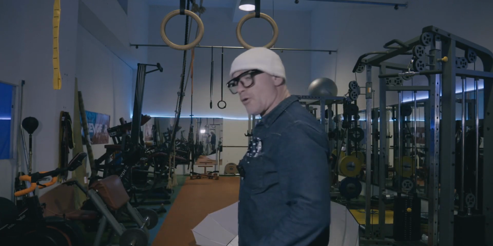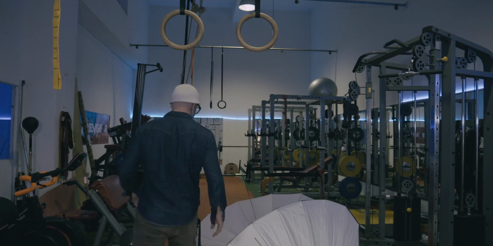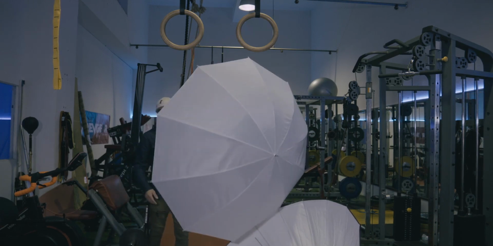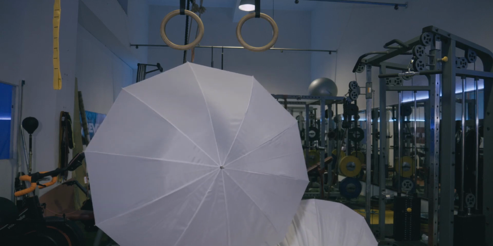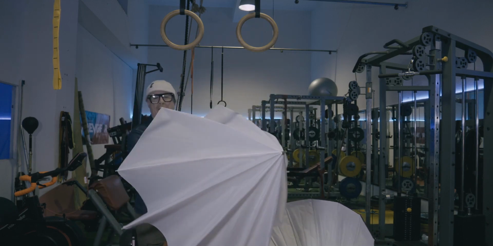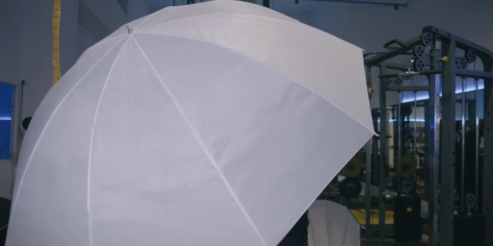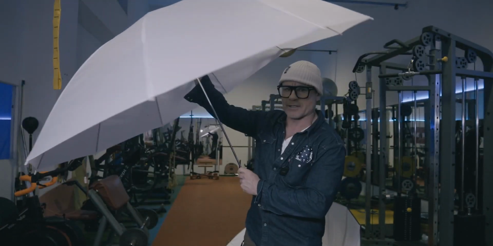The next thing that we can start talking about are umbrellas. Now, umbrellas come in two forms, and I have two of them here. This is the first one. It's a shoot-through umbrella, so it can actually shoot through it. It's translucent.